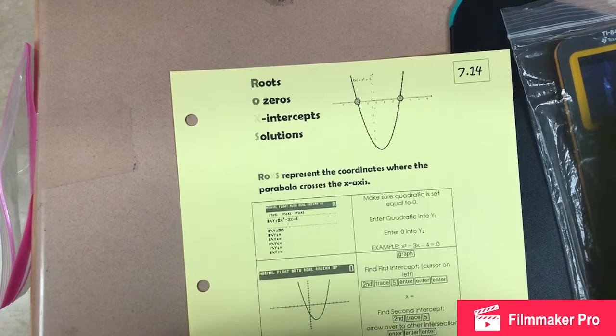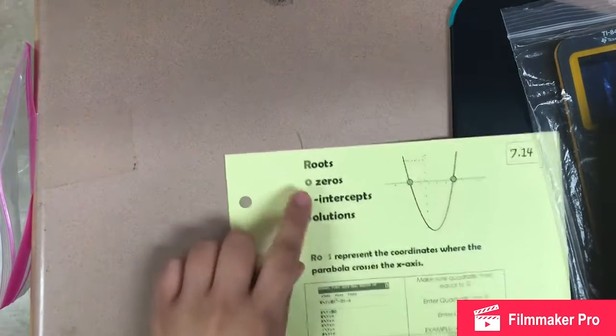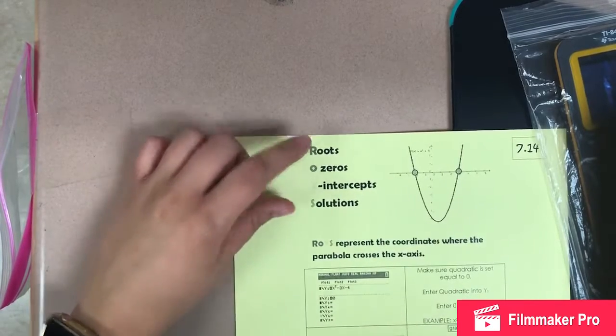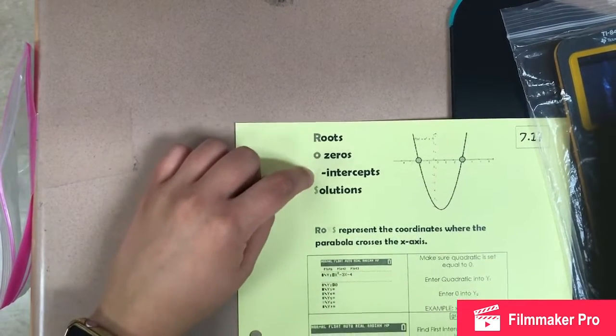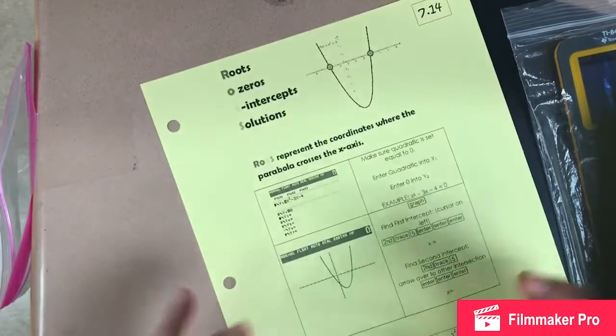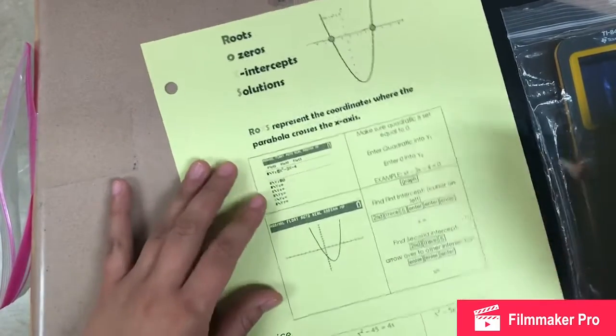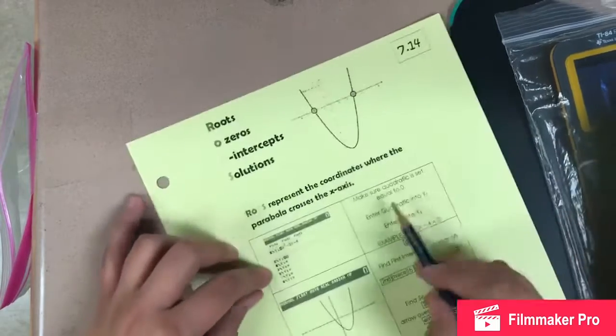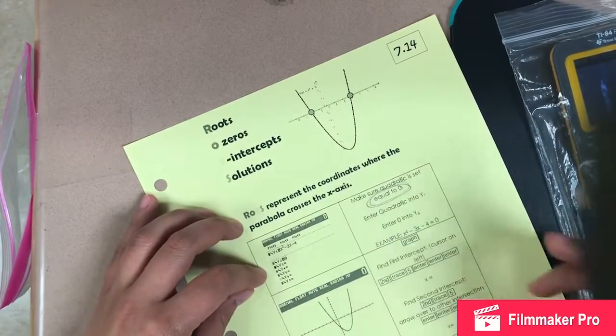So what we're going to do is make sure you know the vocabulary. X-intercepts have other names, referred to as roots, zeros, x-intercepts, or solutions, so we use the acronym ROXS. Okay, and I'm going to show you straight ahead how to do this in your calculator, but first things first is you need to make sure that it's set equal to 0, okay?